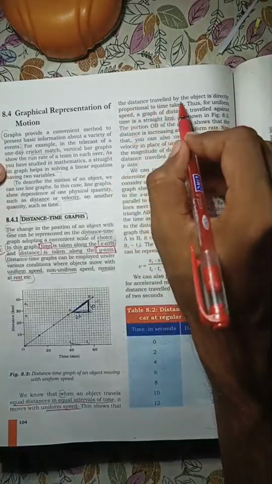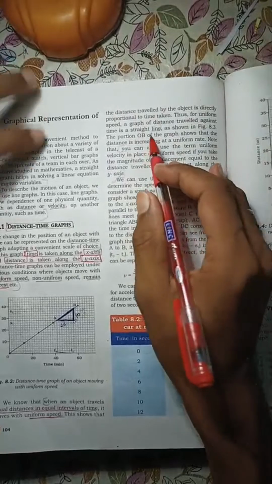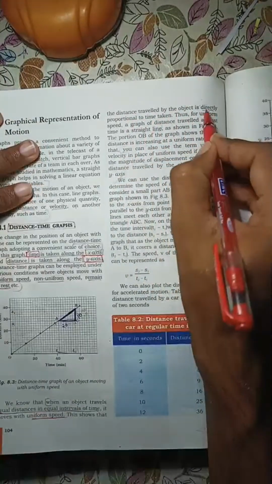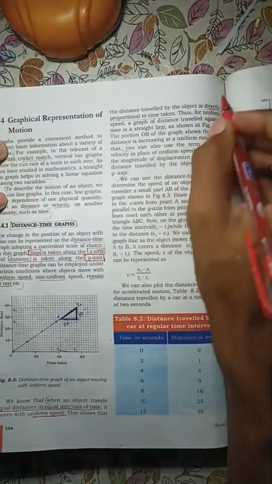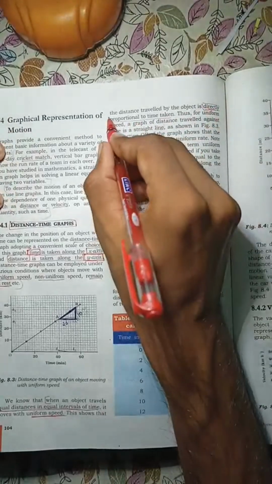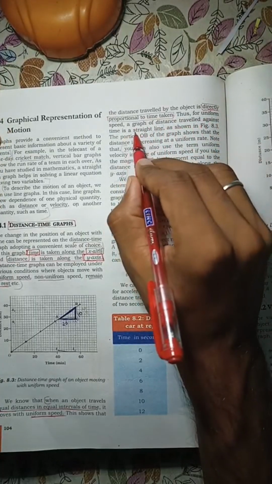The distance traveled by the object is directly proportional to the time taken. At zero time, there is no distance traveled. Thus, for uniform speed, the graph of distance traveled against time is a straight line.